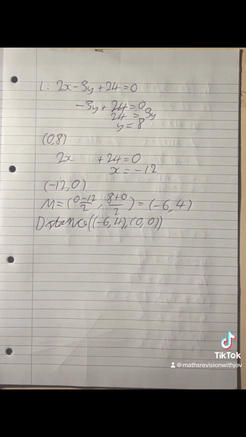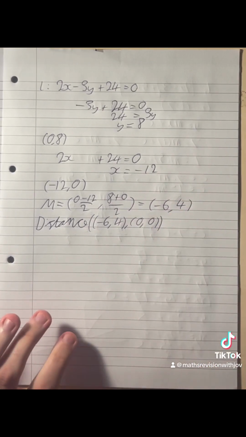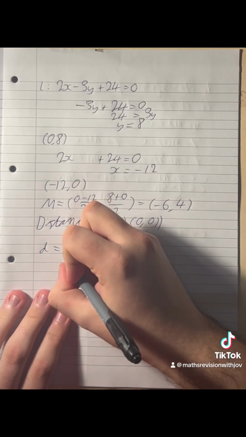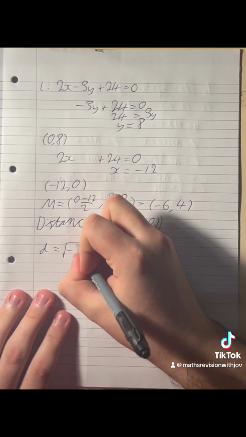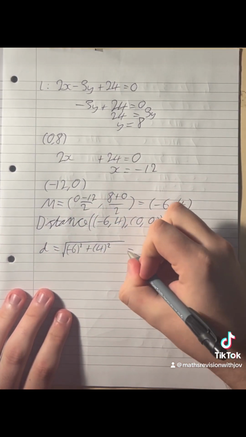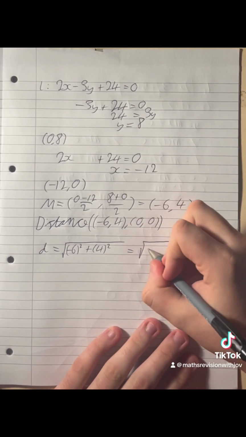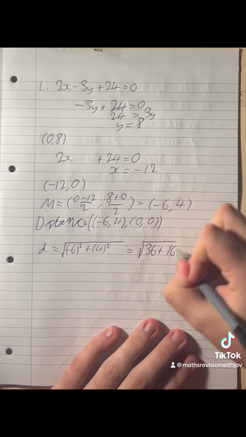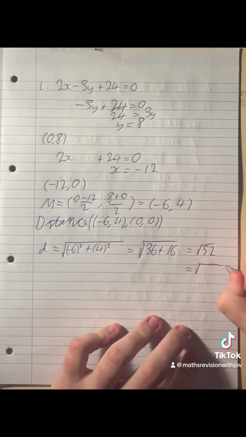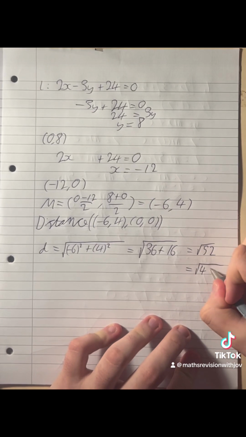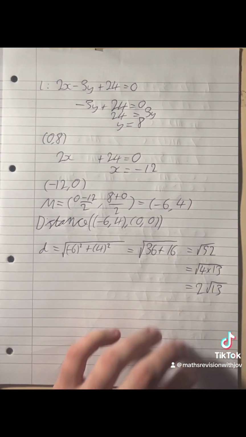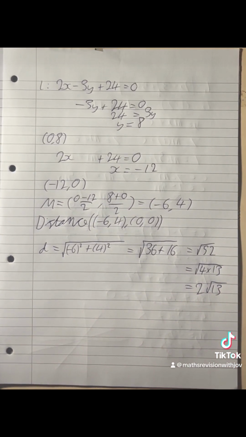And that's easy to do, we just use Pythagoras. So the distance, I'll call it d, little d for distance, is the square root of minus 6 squared plus 4 squared, and that's equal to the square root of 36 plus 16, which is root 52, which is equal to the square root of 4 times 13, which is just 2 root 13. And that is our final answer, and I hope that helps.